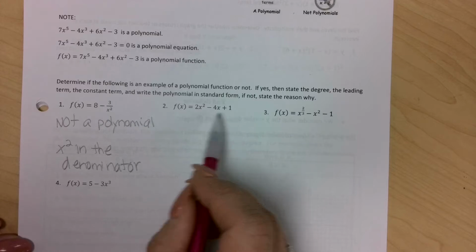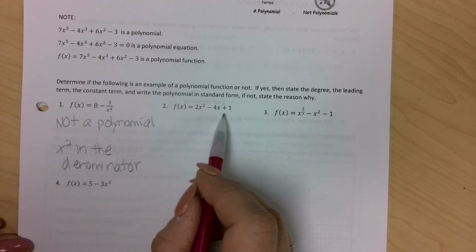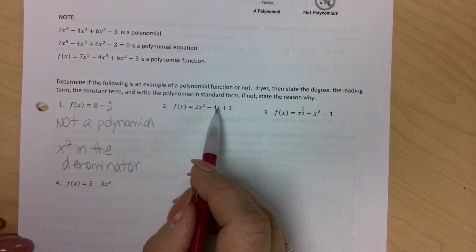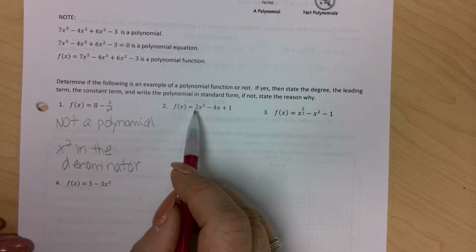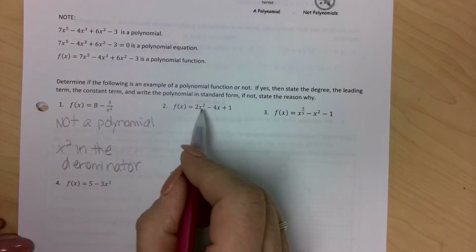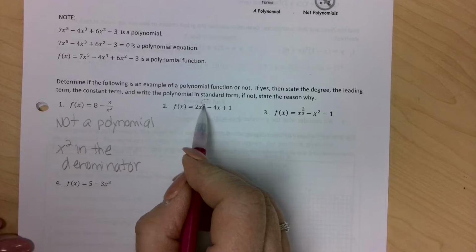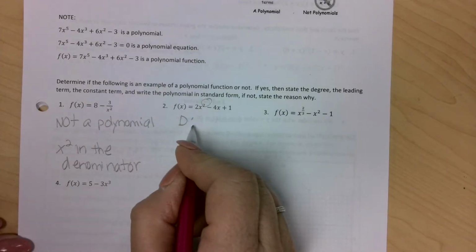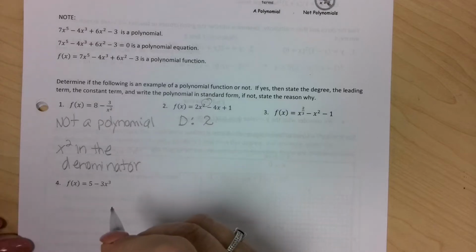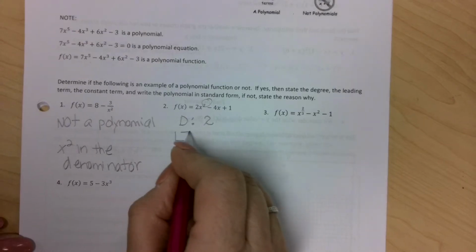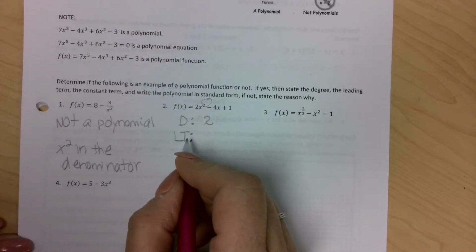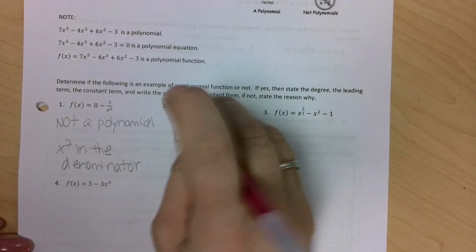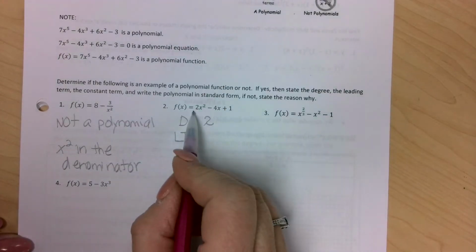Looking at number 2, I don't see any variables in the denominator, no fractional exponents, so this is a polynomial. If it is a polynomial, we need to state the degree. The degree is the highest exponent that you see. So the degree is 2. The leading term is the next thing I want to say. What does it start with in standard form? Or what is the term that has the highest degree?